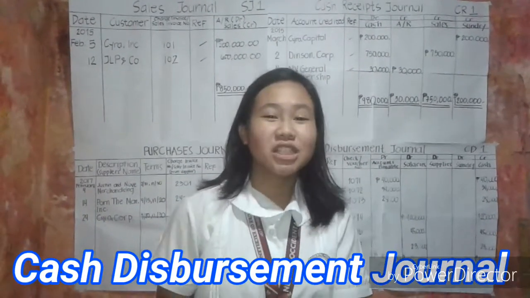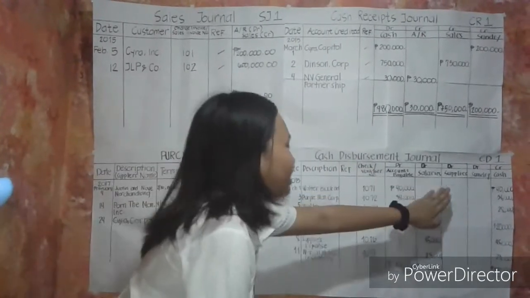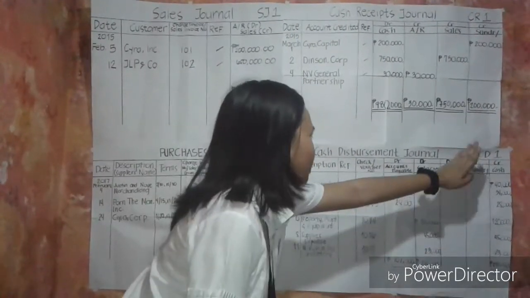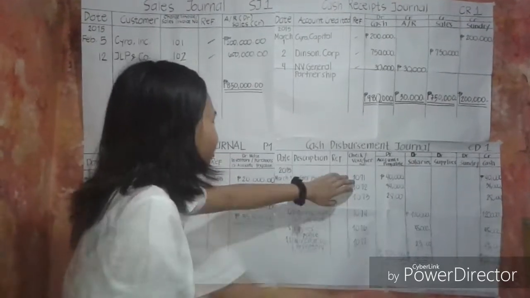The last type of special journal is the cash disbursement journal. Cash disbursement journal is used in journalizing all cash paid. This is an example of a cash disbursement journal. This CD1 indicates the cash disbursement journal number. Then in the first column, the date, then description, the supplier's name, then reference, then the check or the voucher number.